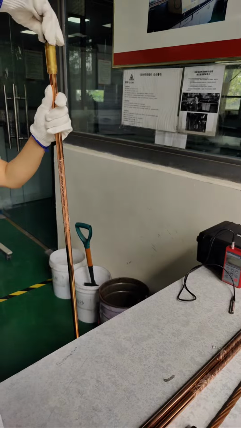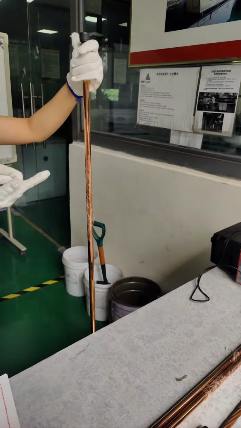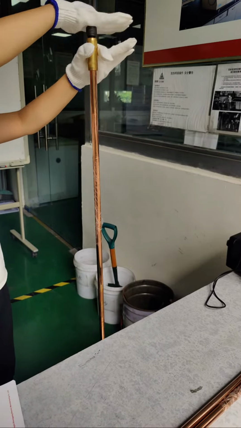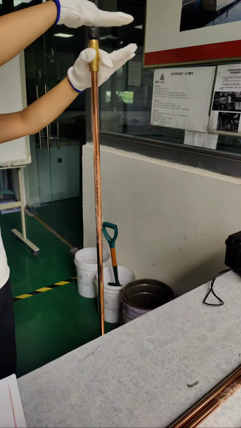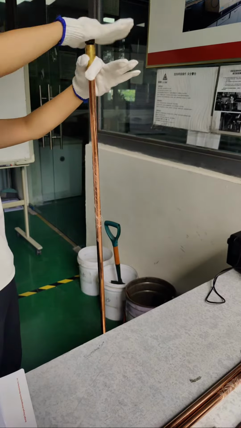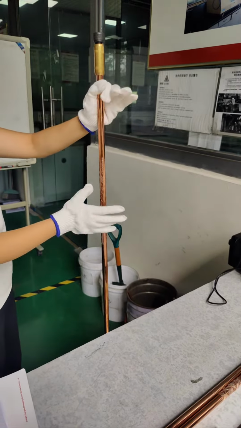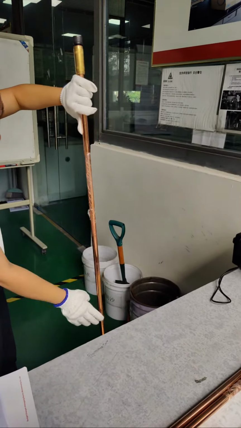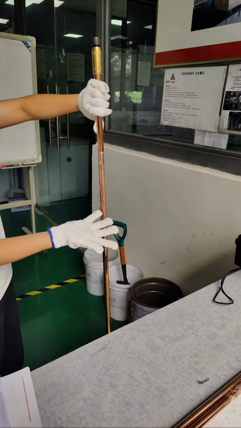Have you seen these videos? They will use an electronic hammer to punch it into the earth. During that process, you will use a very, very big force to punch it. So during this process, if the electrode is of bad quality, if it's not qualified, then there or somewhere else will have peeling off or cracks. Thus, the copper layers will be peeled off or damaged by the installing.